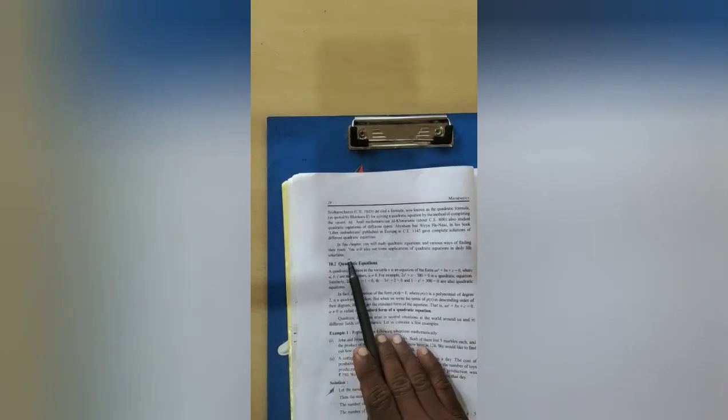Here the coefficient of x square is a, b is the coefficient of x, and c is the constant. In this chapter you will study quadratic equations and various ways of finding their roots. You will also see some applications of quadratic equations in daily life situations.